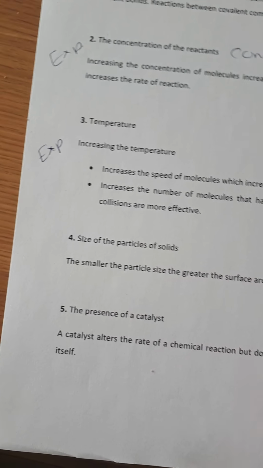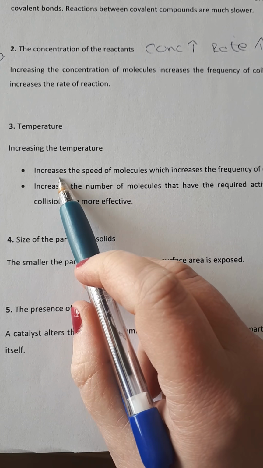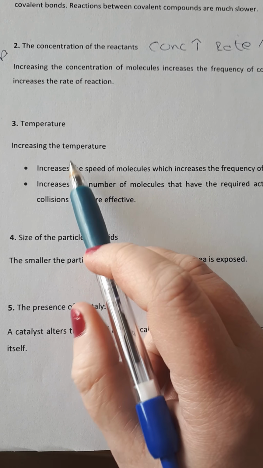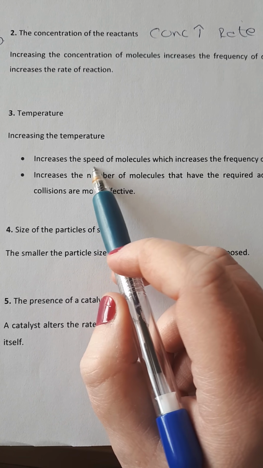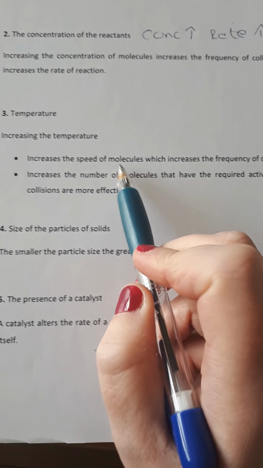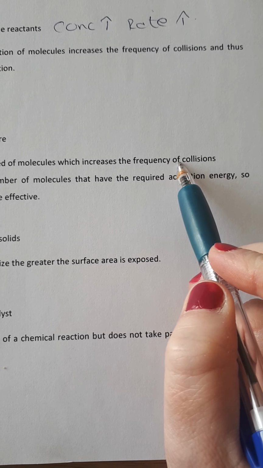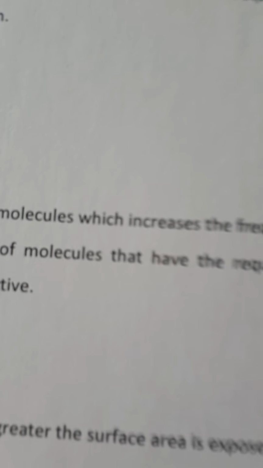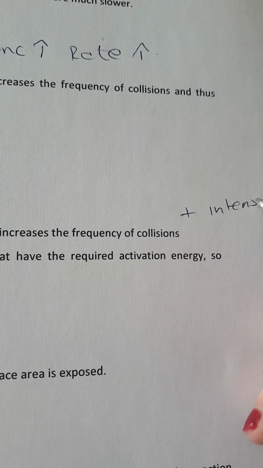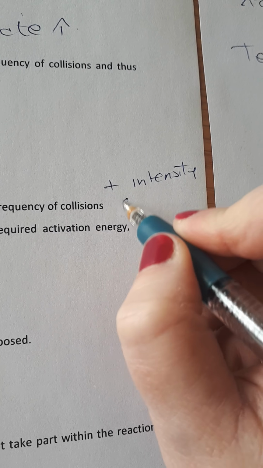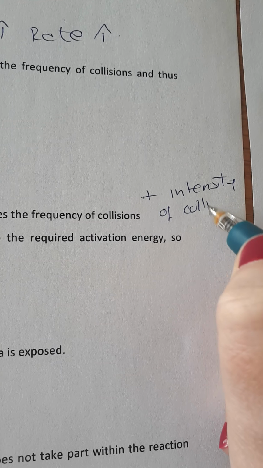Now, there are two results here. First of all, by increasing the temperature, providing heat or energy, this increases the speed of molecules, which increases the frequency of collisions, and, if you want to write on there, intensity of collisions.